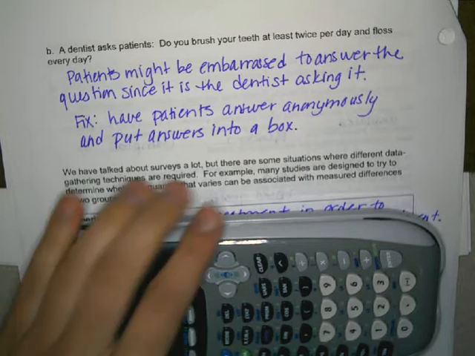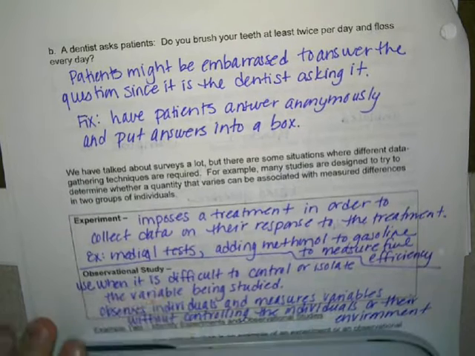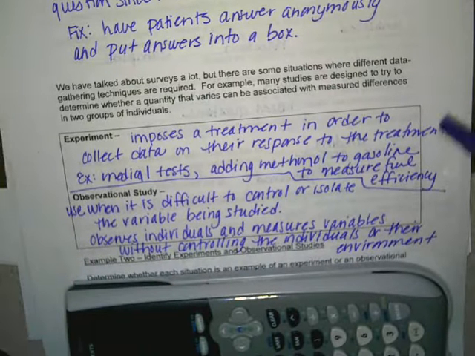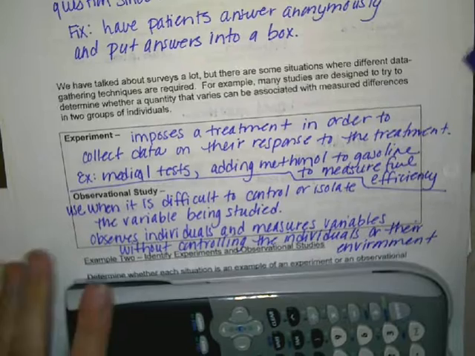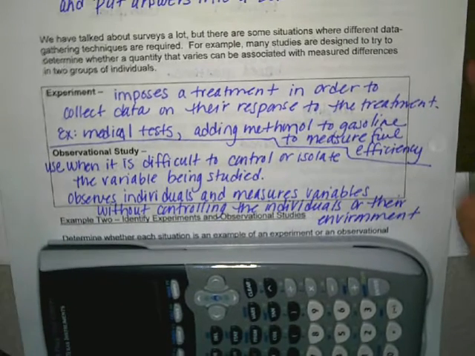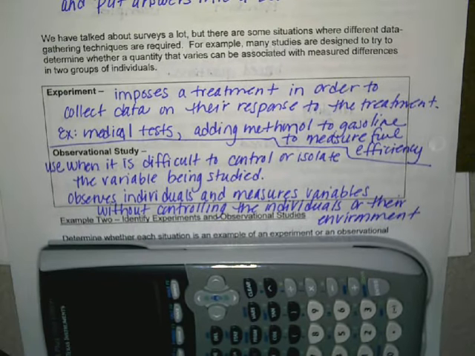Alright, we've talked about surveys a lot, but there are some situations where different data gathering techniques are required. For example, many studies are designed to try to determine or compare two groups. So all the surveys that we've talked about so far aren't really comparing one group against another, it's just gathering information.